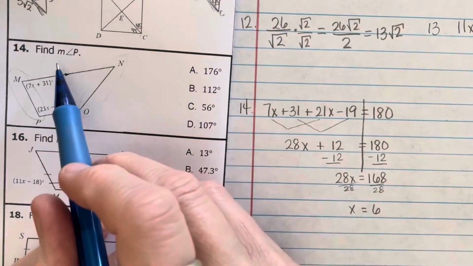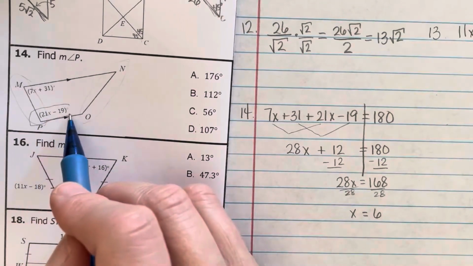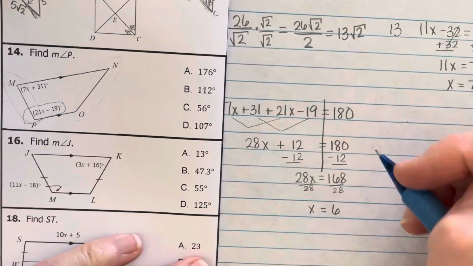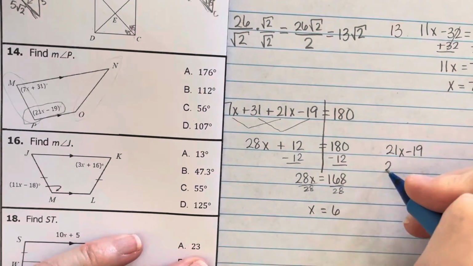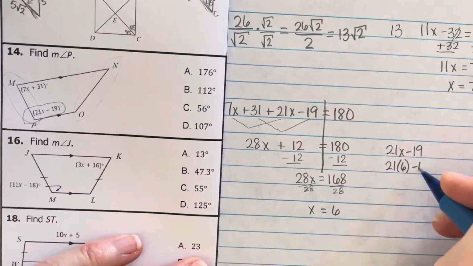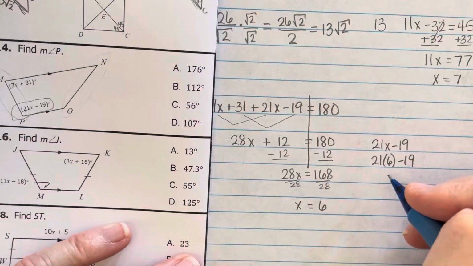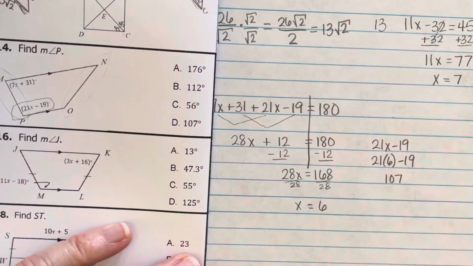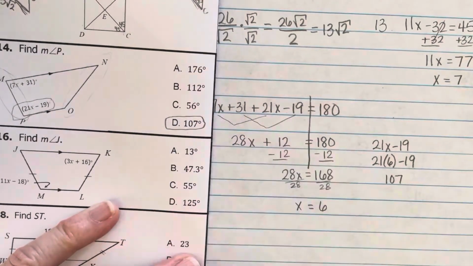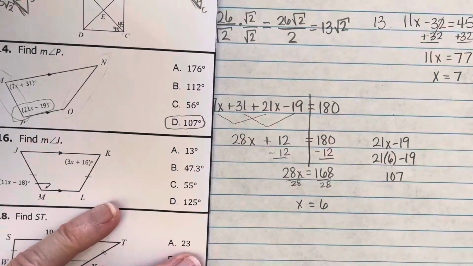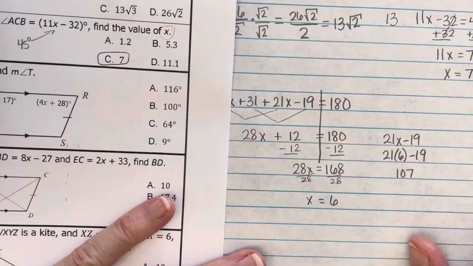All right? It didn't say find x. It said find the measure of angle P. And angle P is this right here. So I'm going to plug 6 back into 21x minus 19. So 21 times 6 minus 19 is 107, which is answer D. There we go. All right, let's look at number 15. Find the measure of angle T.